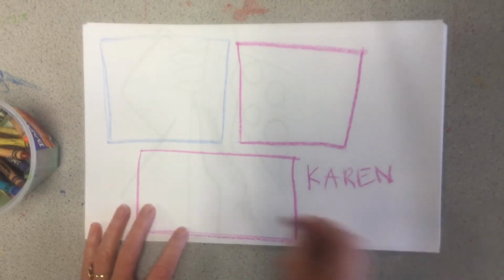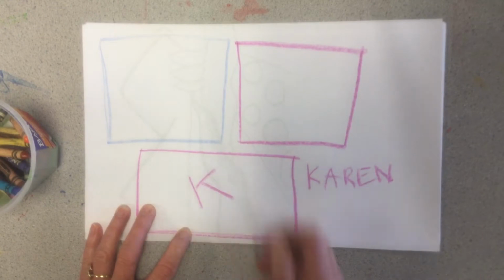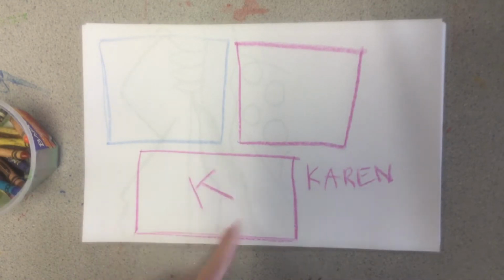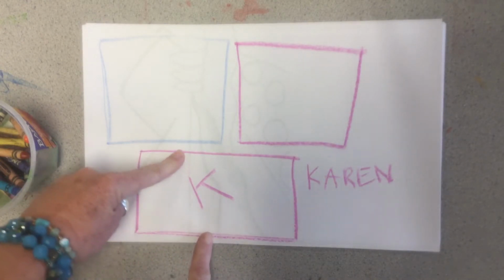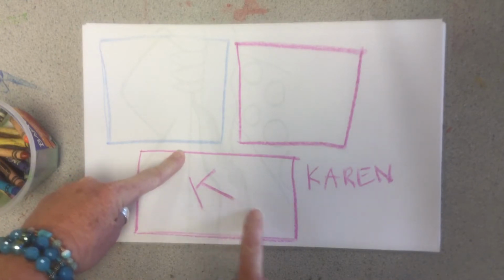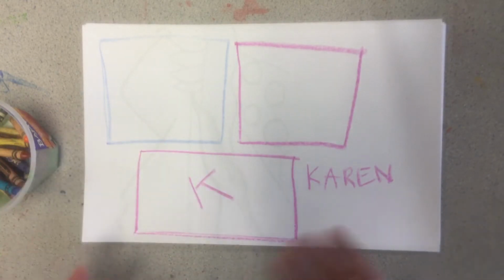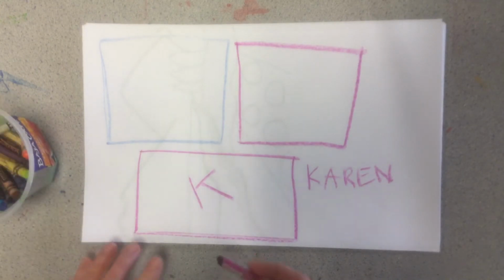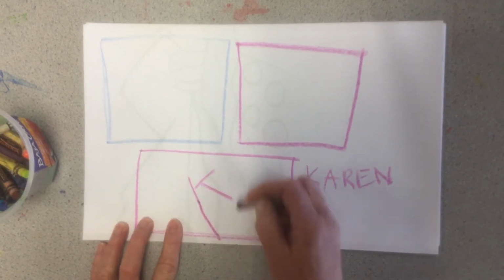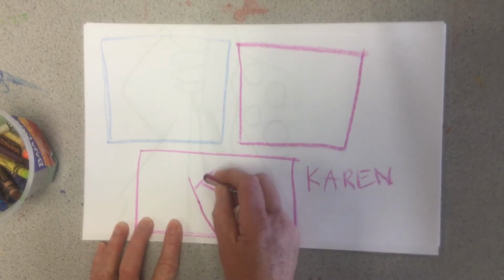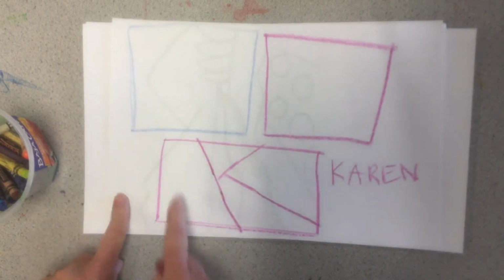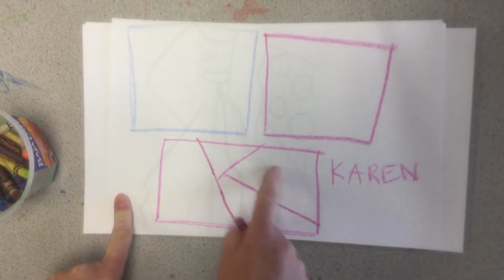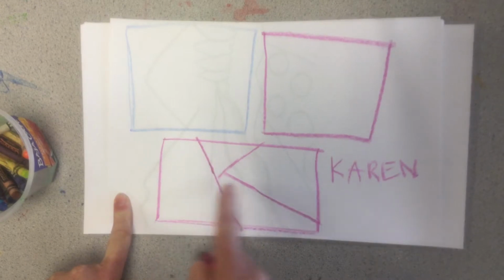Okay, so first, if I was to just put a K right here, have I made any shapes? Hopefully you all said no. These lines need to connect to touch the edges of the box I drew to create shapes. So that's what I mean when I say lines make shapes when they touch other lines. So I'm just going to extend the lines of the letter, and now look at these shapes I've created. I have 4 shapes in here, 1, 2, 3, 4.